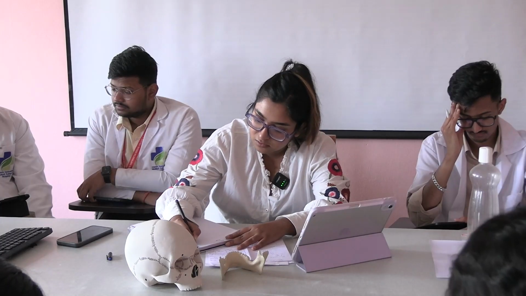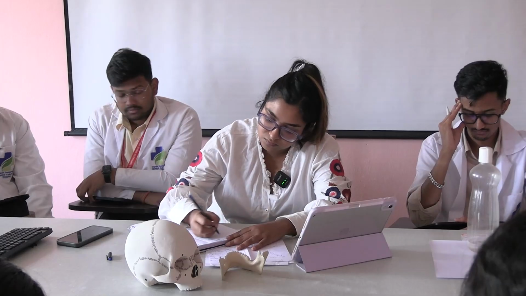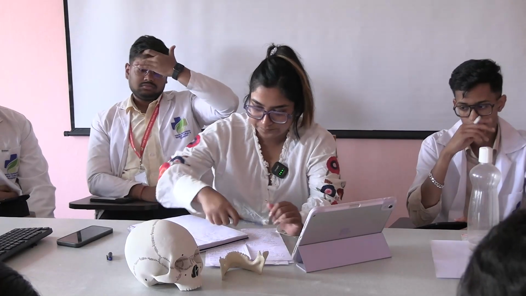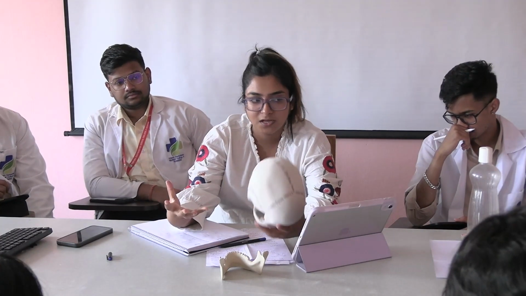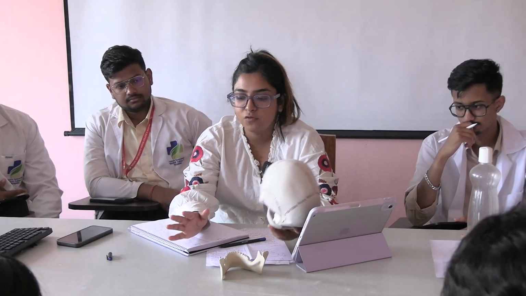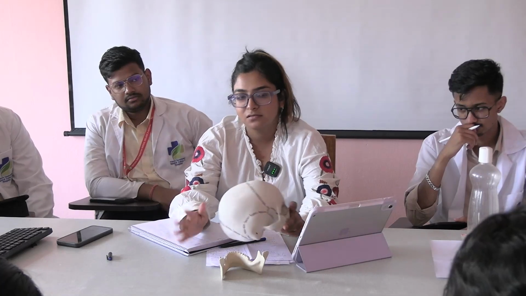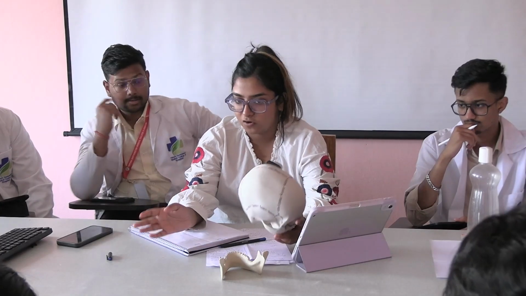Male, female. Now, everything for a male skull is large, big, thick, always in the positive adjectives. And everything for a female skull is thin, small, round in shape, light, all of these things. Less prominent for female ones, more prominent for the male ones. So we just need to remember the points.